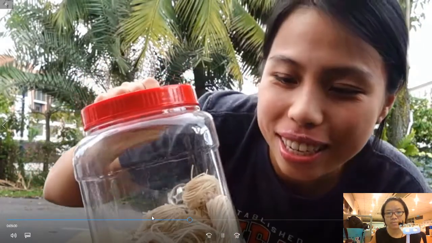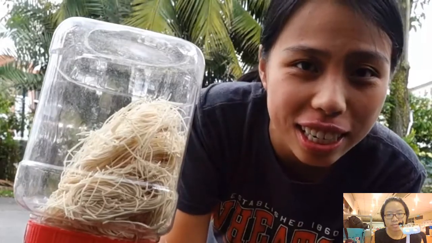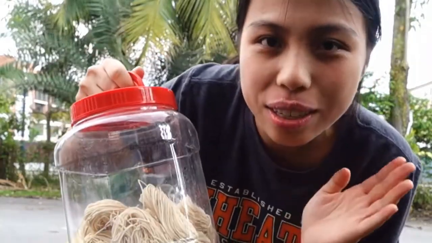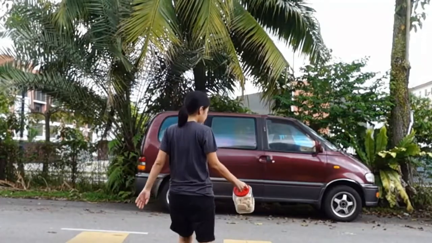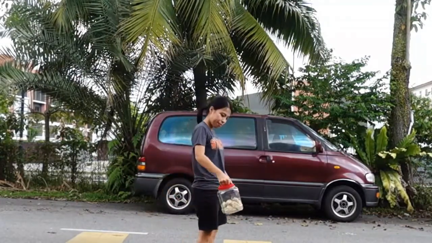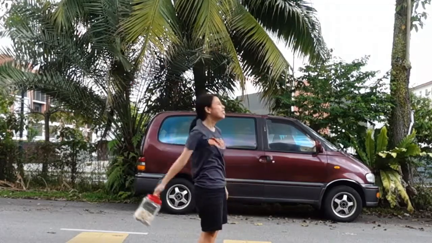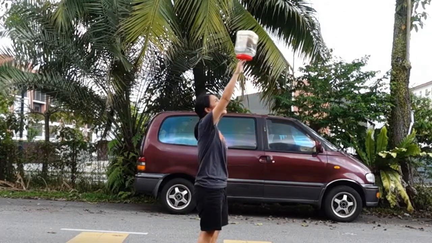Okay, so now it's a container of noodles. You see, noodles, right? If you turn it upside down, it's all going to crash and spoil, which is not good because your family member is going to scold you. So I'm going to swing the container of noodles now. Okay, let me get there, and you want to give it a nice swing. So let's see. All right, let's slow it down a bit, too fast. Okay, now slow can. Nice.